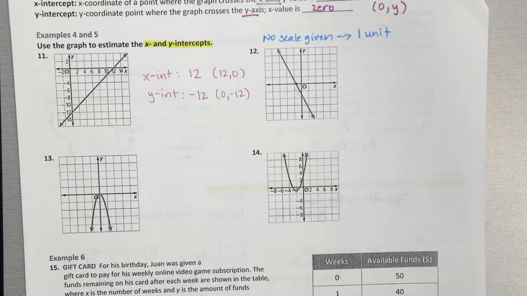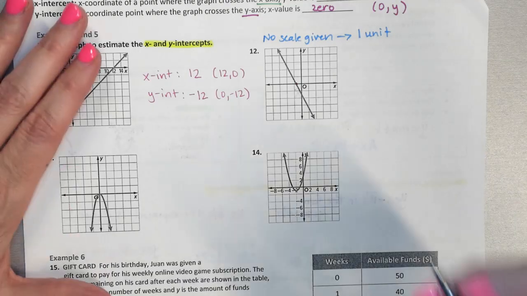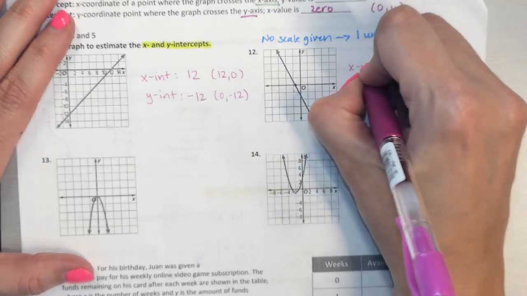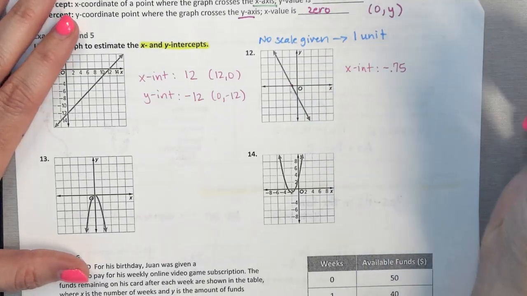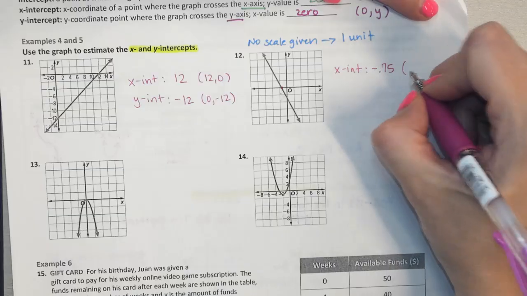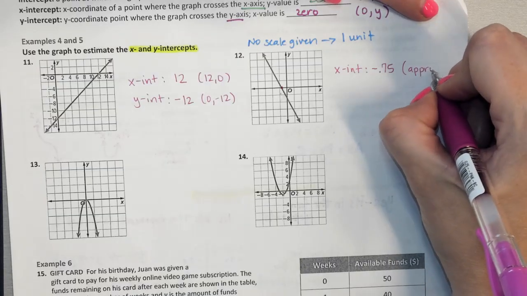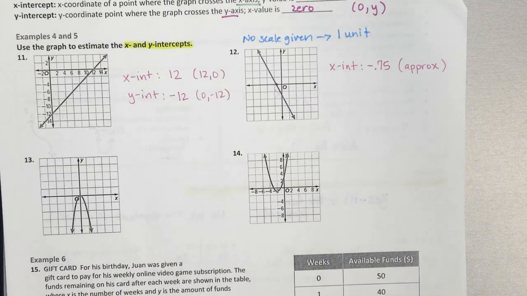Okay, so that looks about 3/4 of the way. So I'm going to estimate that that x-intercept is -0.75, or you can write -3/4. Okay, something like that is going to be an approximation. So if you put like -0.8 or -0.7, that's not something that I'm going to mark incorrect. You just want to be around that value.